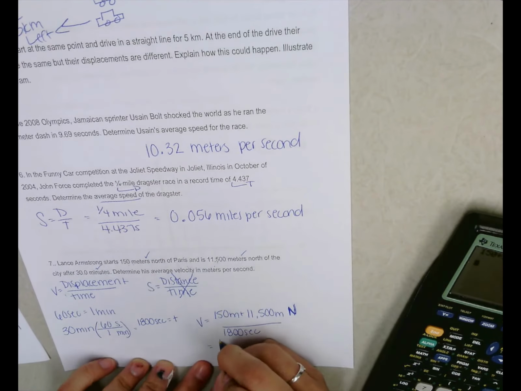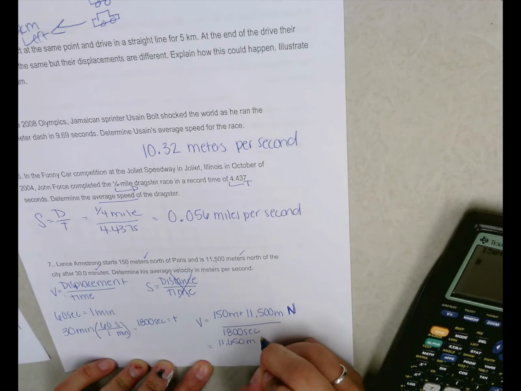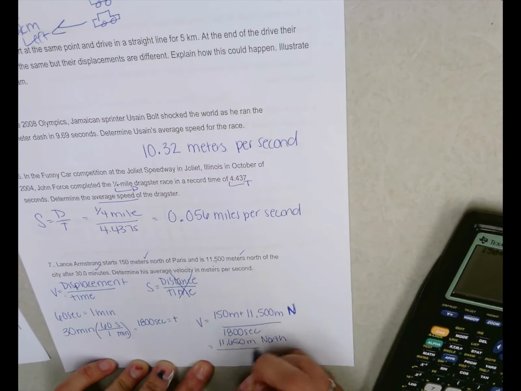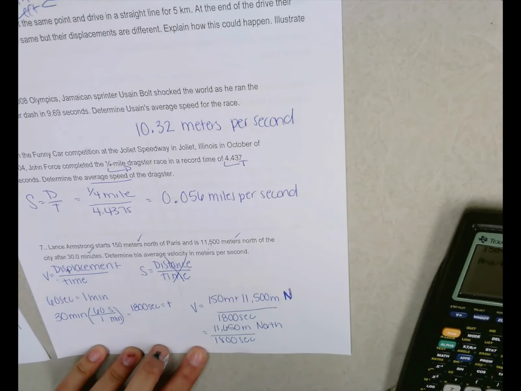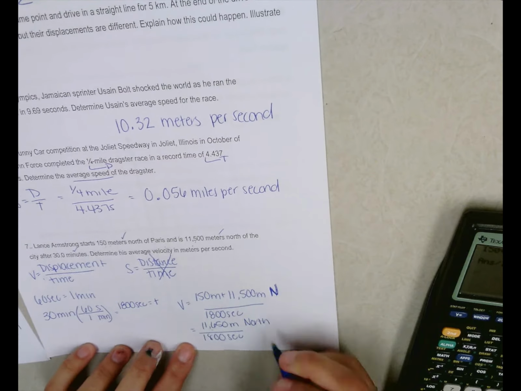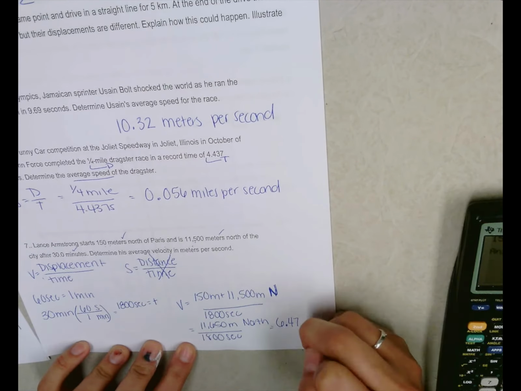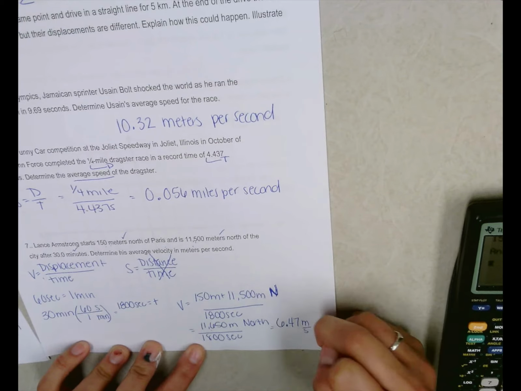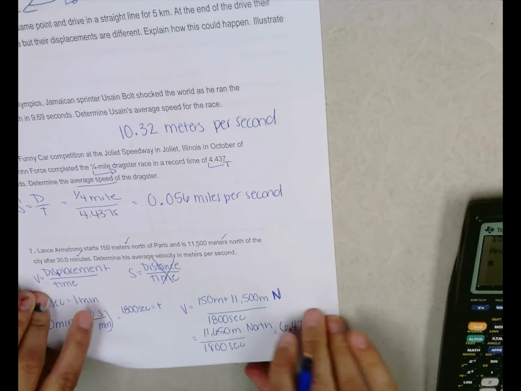That gives us 11,650 meters north over 1,800 seconds. 11,650 divided by that number gives us 6.47 meters per second north. That was hard. All righty.